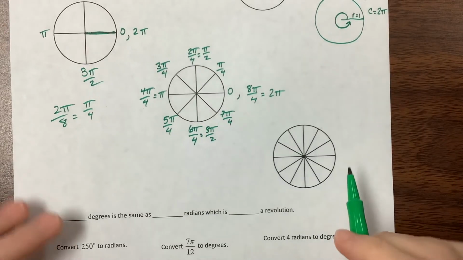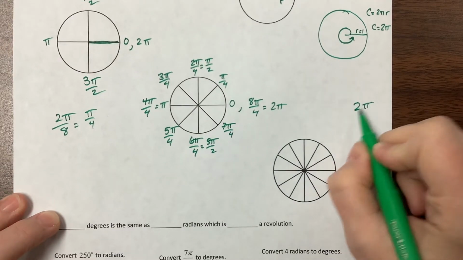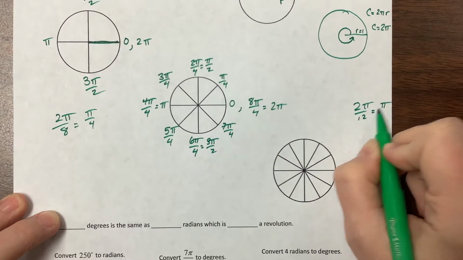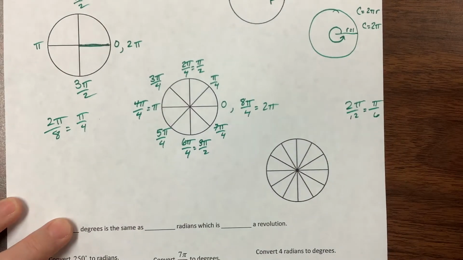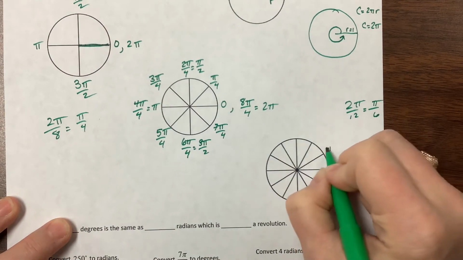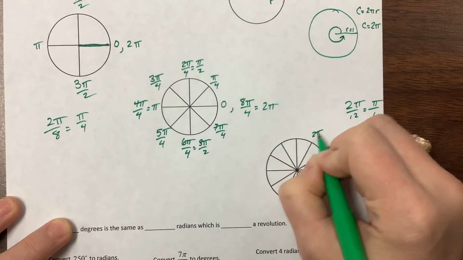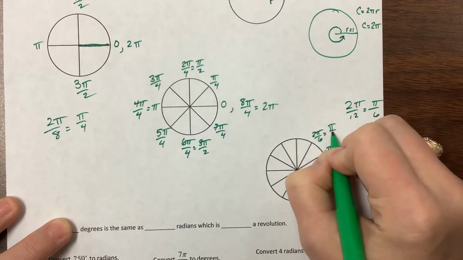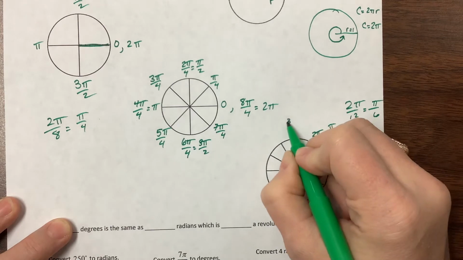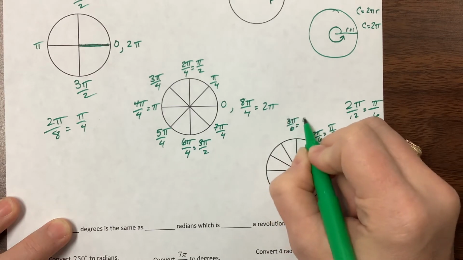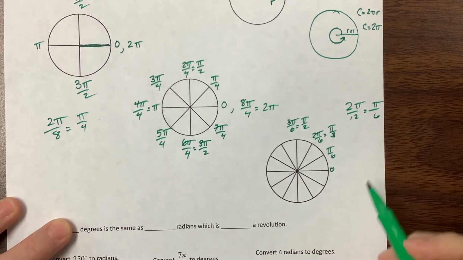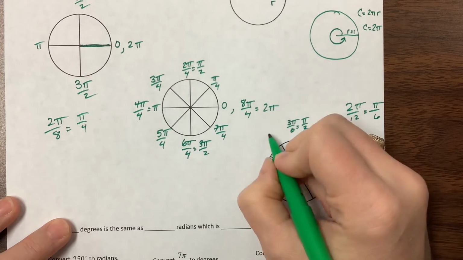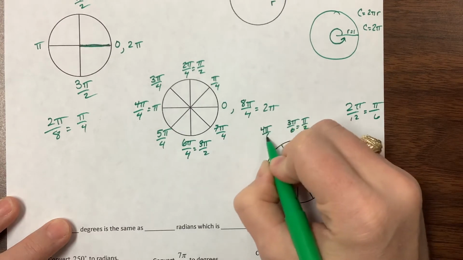The one down here has been divided into 12 chunks, so if I take 2 pi and divide it by 12, what I get is that each one of them is pi over 6. So 0, here's 1 pi over 6. 2 pi over 6 can reduce to pi over 3. 3 pi over 6 reduces to pi over 2. As always, I want the reduced values. I just want to make sure you know where they're coming from.